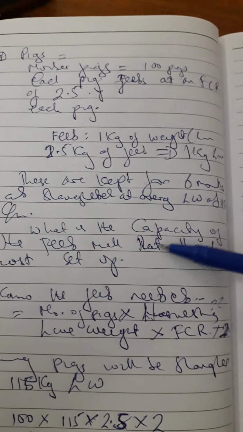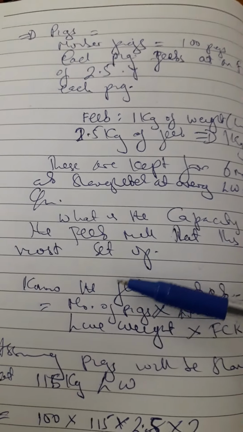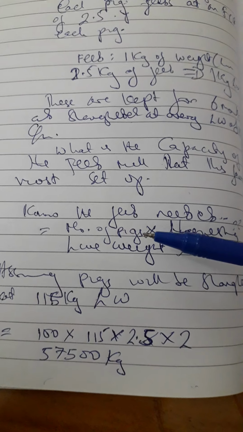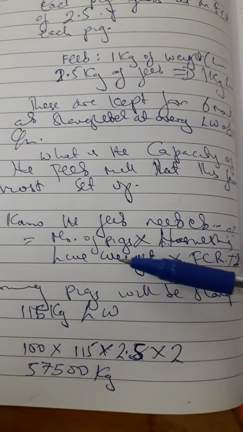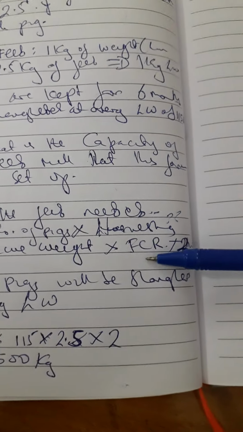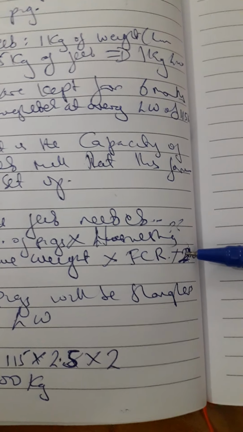So what is the capacity of the feedmill that the farmer must set up? The first step is the feed needed, and it's given by number of pigs times harvesting live weight times FCR times 2, because he is going to stock twice.